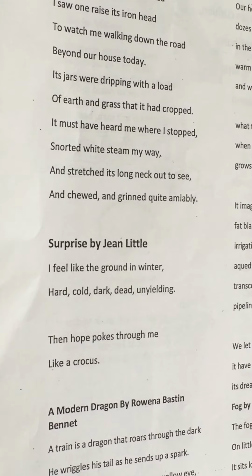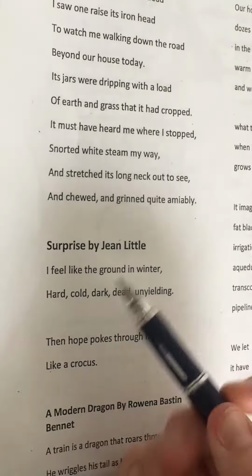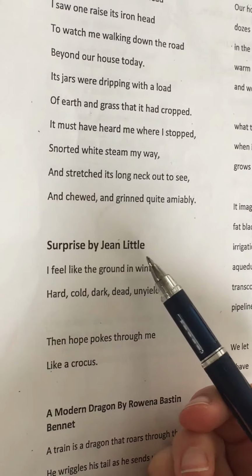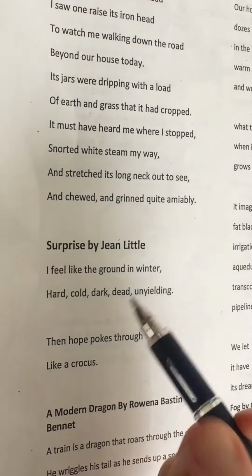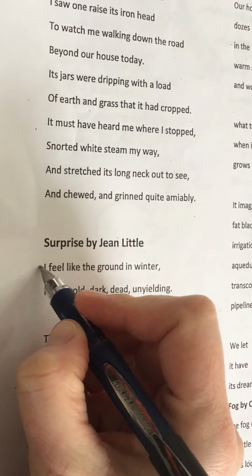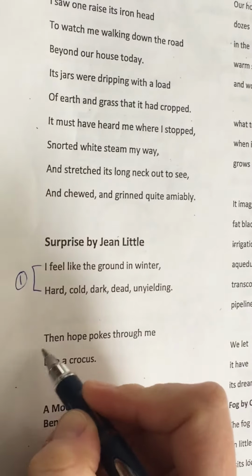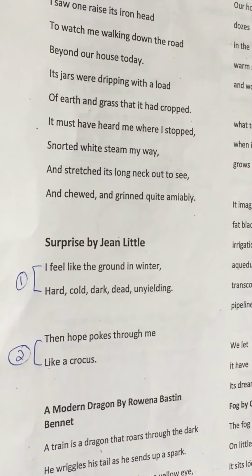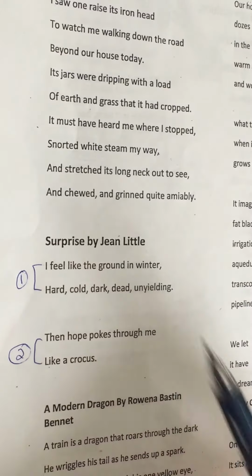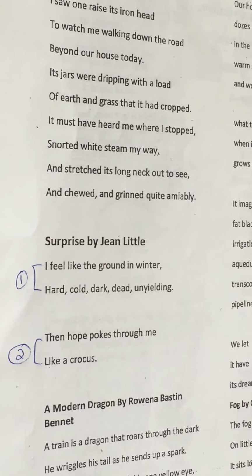Hi everyone, so today we're going to look at this poem right here called Surprise by Jean Little. If you just take a quick look at the poem, you'll notice that there are only two stanzas. Here's one stanza, and here's the second stanza, and each stanza is only 2 lines, so it'll be really quick.